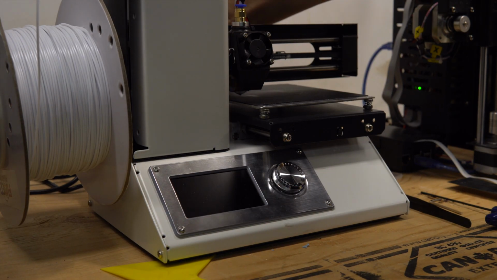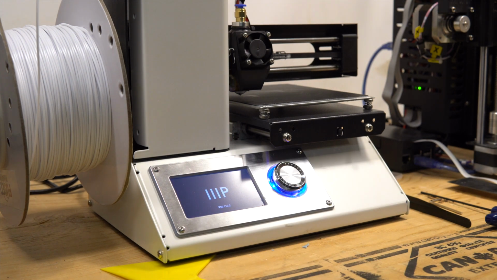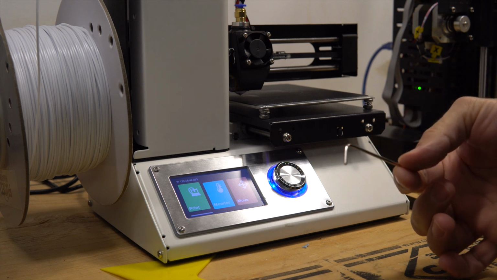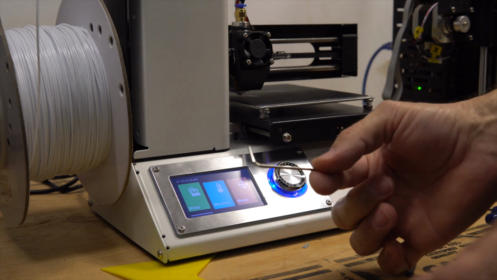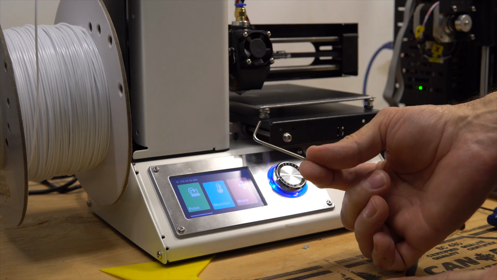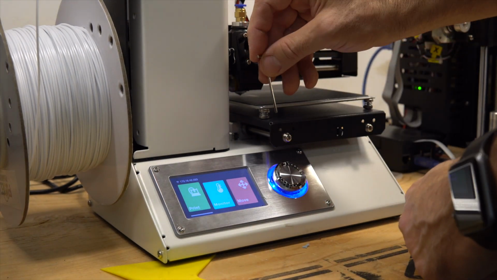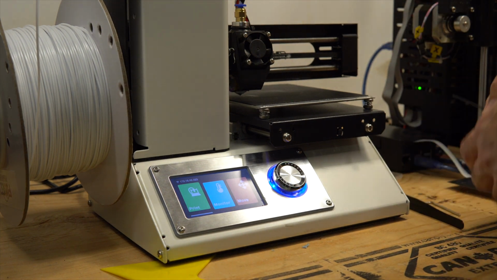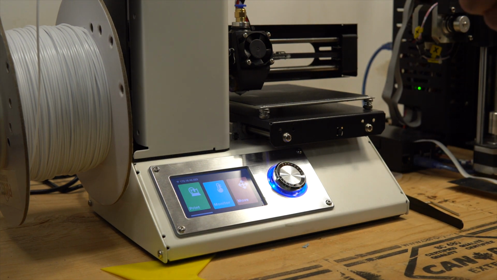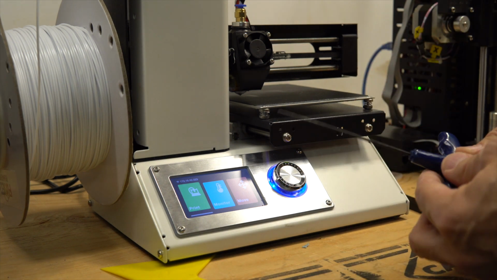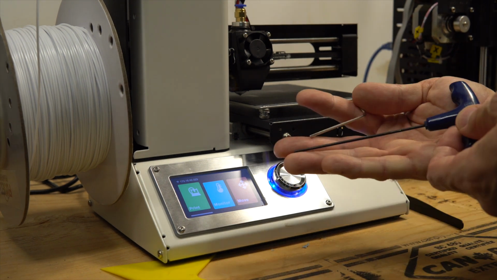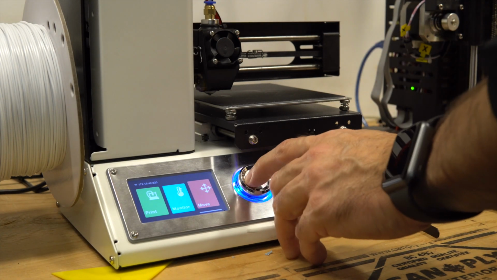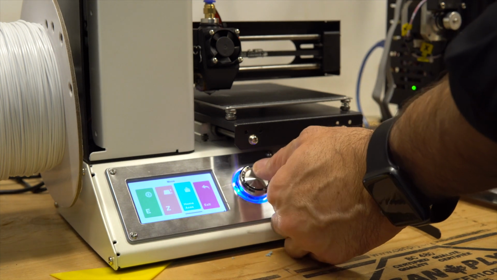Okay, leveling the bed. First, turn on the printer. One thing that I recommend is buying a longer Allen key, because this little thing is going to be in the way of the head and the back, and it's a pain. So you need a 2 millimeters longer Allen key. That's gonna make your life easier. Yeah, that's better. So let's go to the move menu and do a home axis.